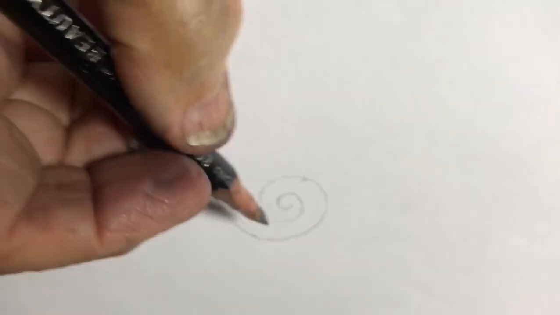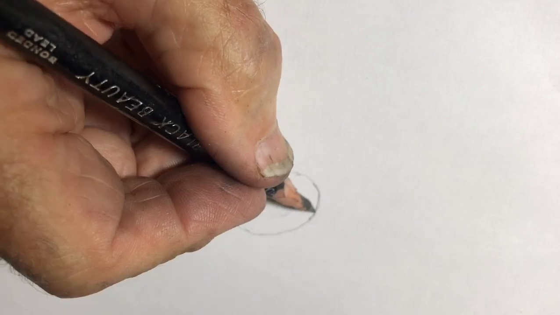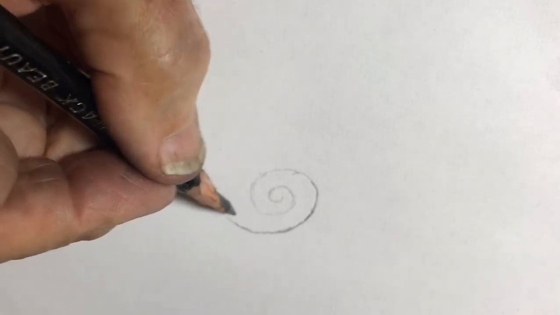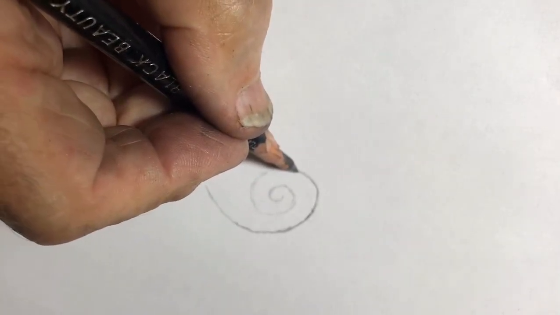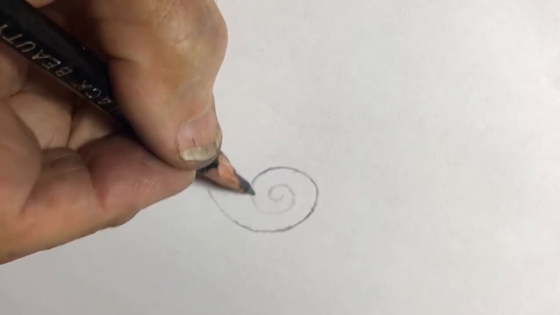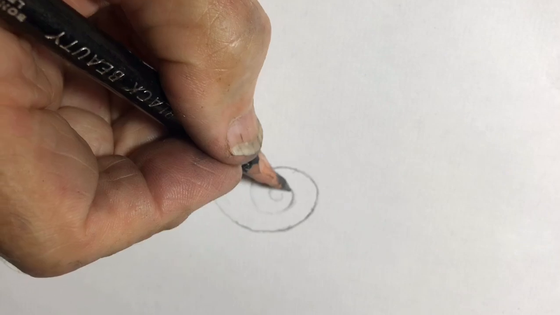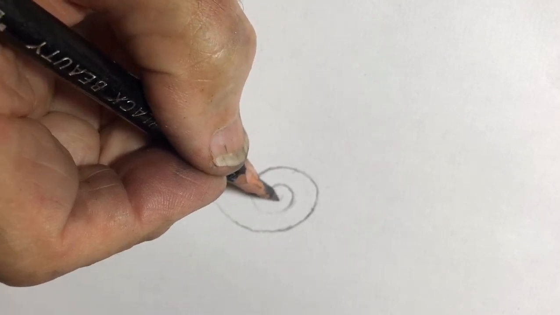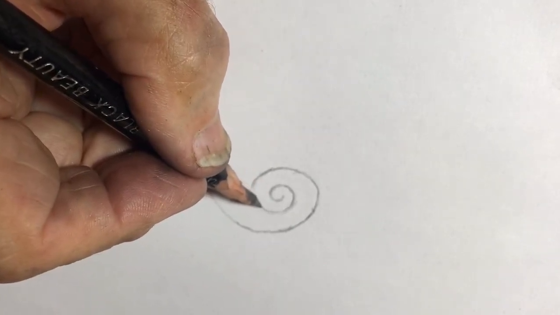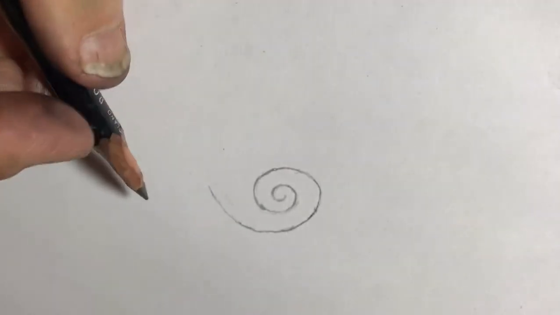Then you can come in and correct your line work here. So you can correct all of this like so. So you get a neater line, and you don't have many problems. Alright, so we have this movement like so. So that's created your first backbone of the scroll.